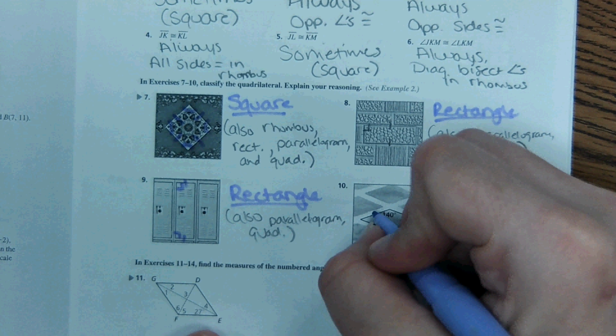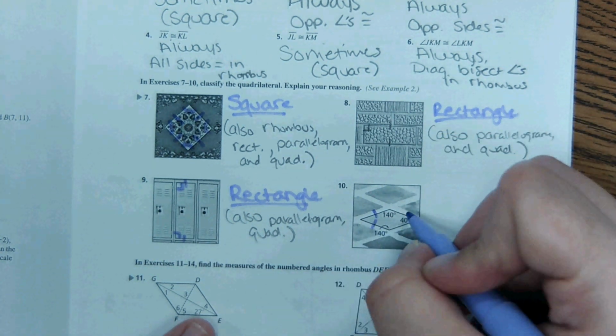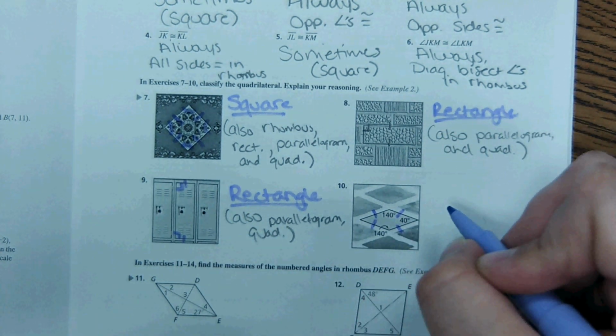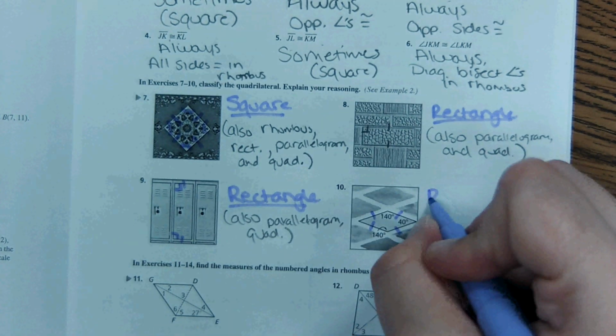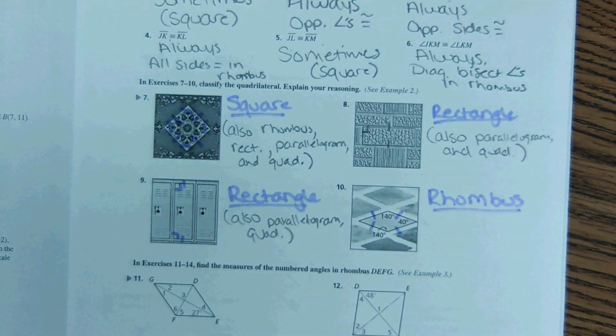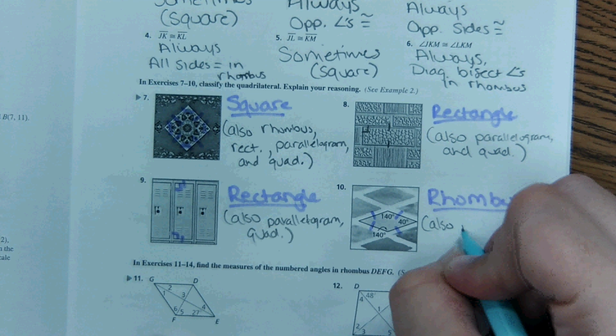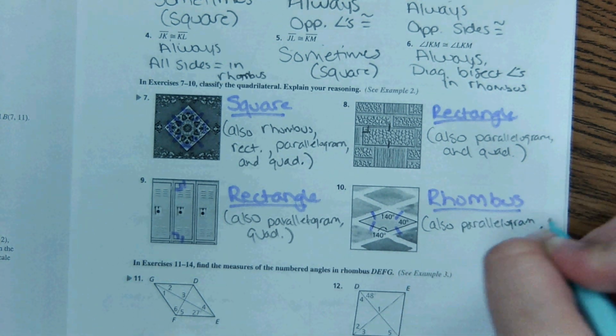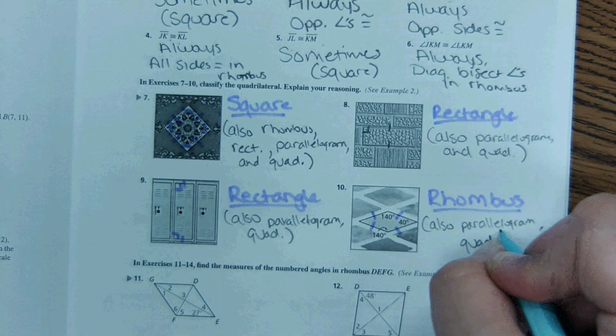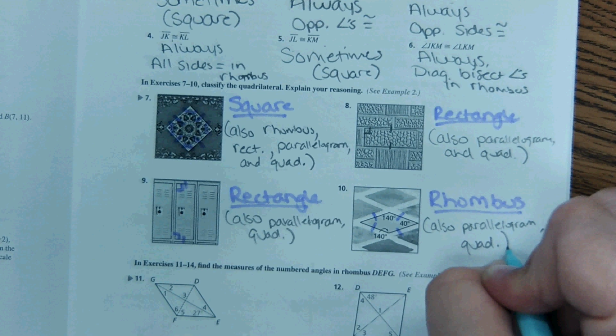And then this one here, we can see that it doesn't have the 90-degree angles. It shows consecutive sides are equal. And then remember, in a parallelogram, opposite sides are equal as well. So in this case, all the sides are the same measure. So this is a rhombus. And it's also a parallelogram and a quadrilateral.